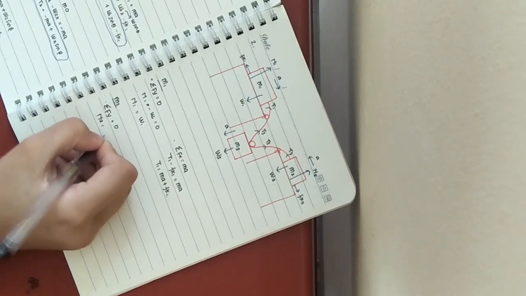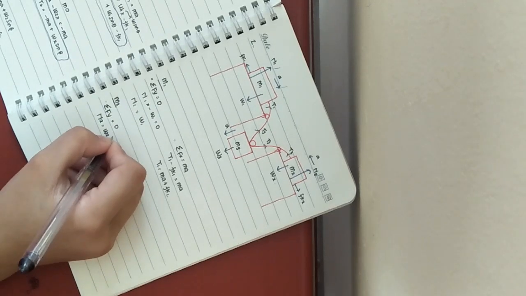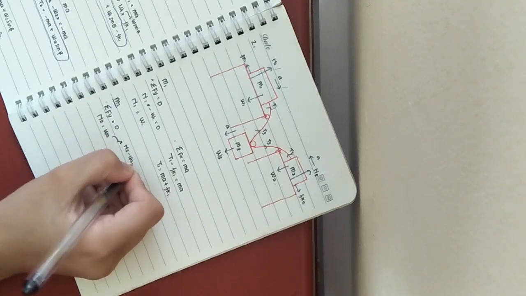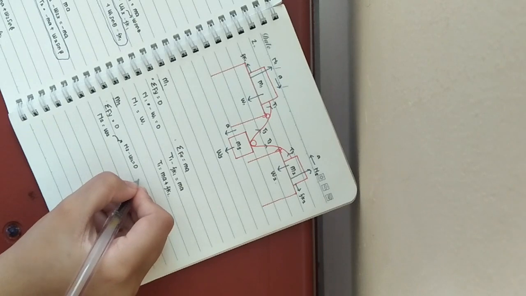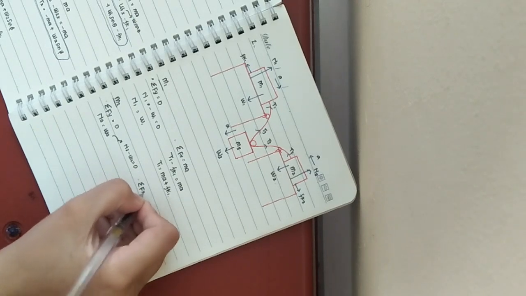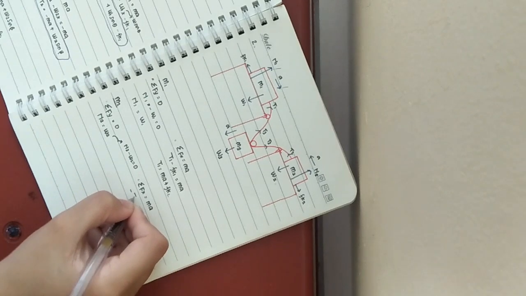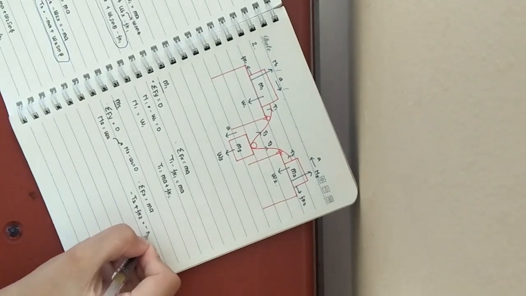For the second object, the resultant in the y coordinate is 0, so I got normal force equals weight force. And then the forces in the x coordinate are minus second tension plus second friction equals minus mass times a.